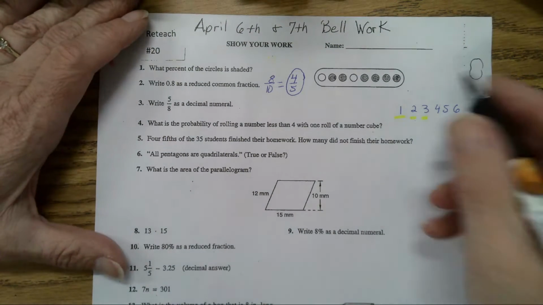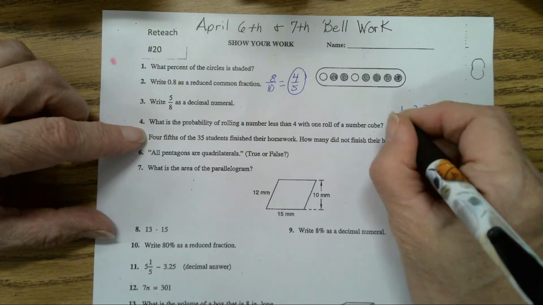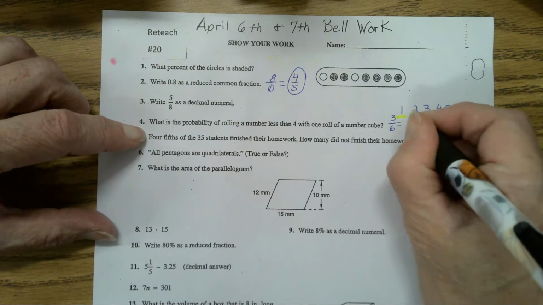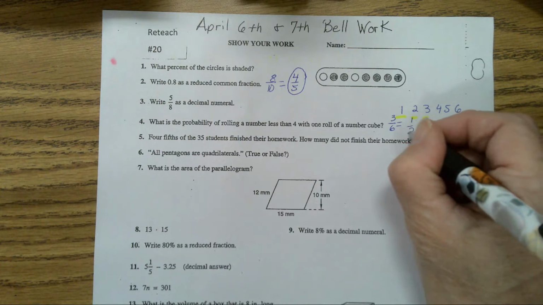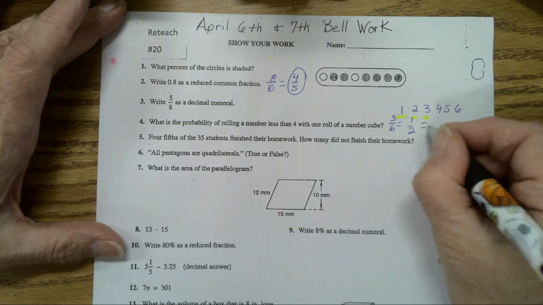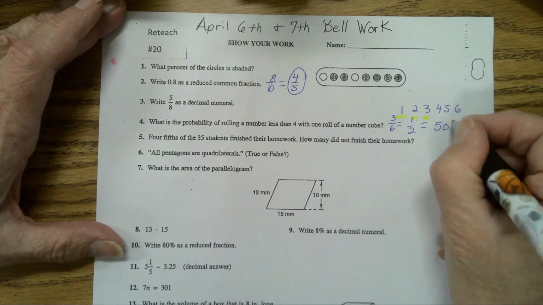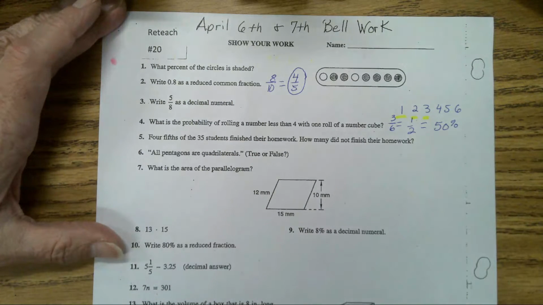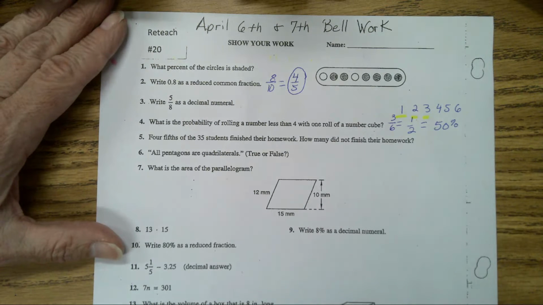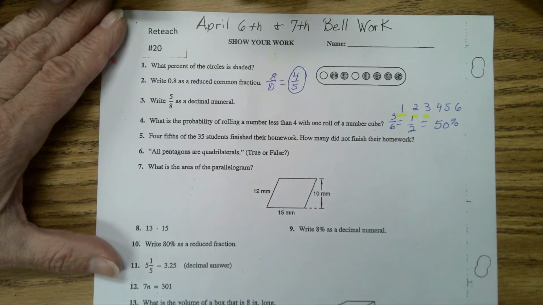So, what is the probability? It is 3 out of 6, so it is 1/2, which would be 50%. All right, what is the probability of rolling a number less than 4 with one roll of a number cube? That would be the answer there.